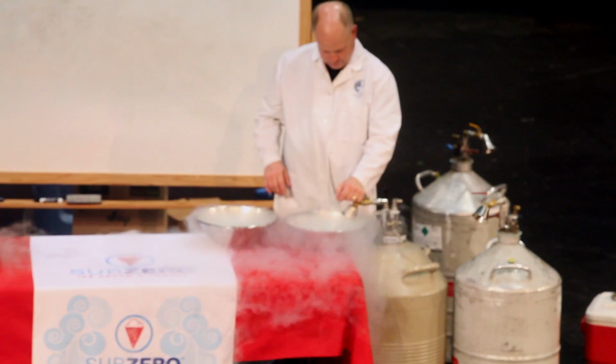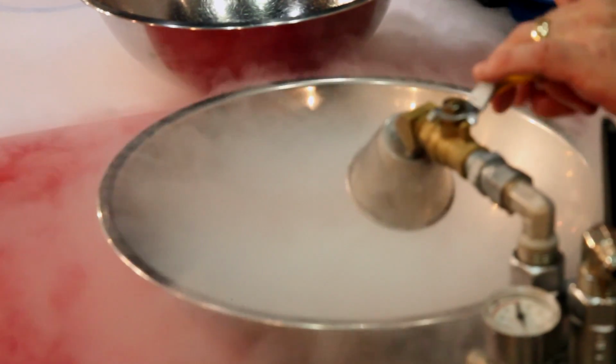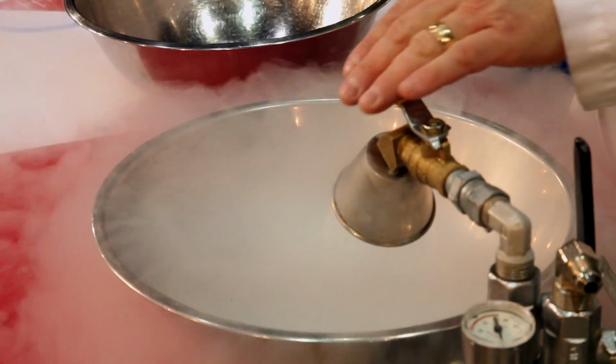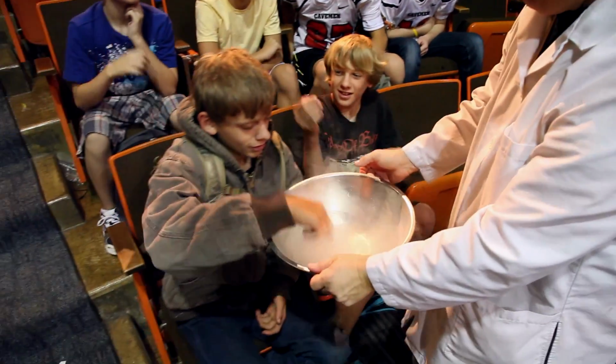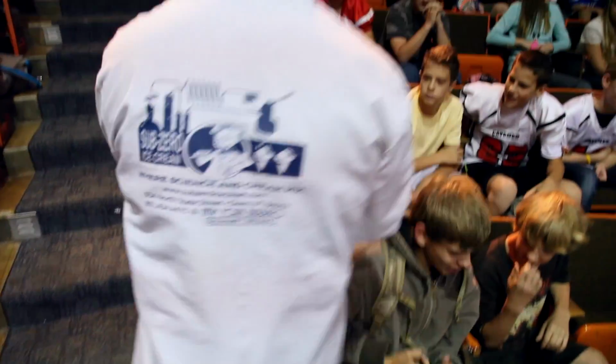Now, 78% of the air we breathe is nitrogen. 21% of the air we breathe is oxygen. So which one do we need to live? Oxygen. Nitrogen doesn't react with anything, so therefore it's called inert. An inert gas is something that doesn't react with anything else. Remember, this is 321 degrees below zero.